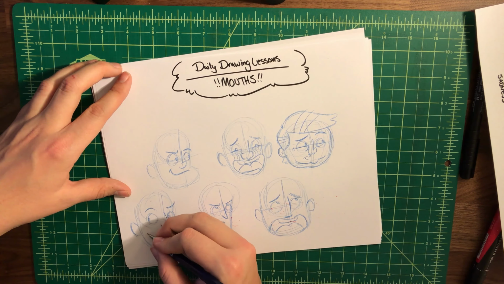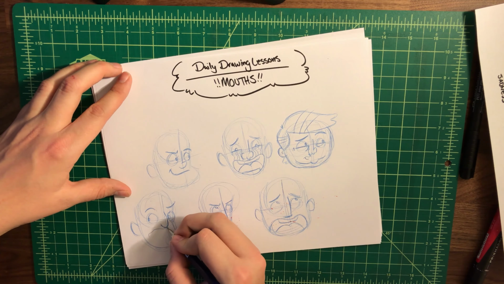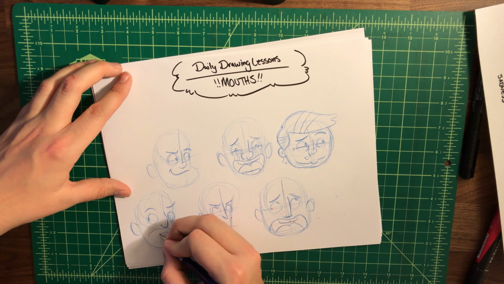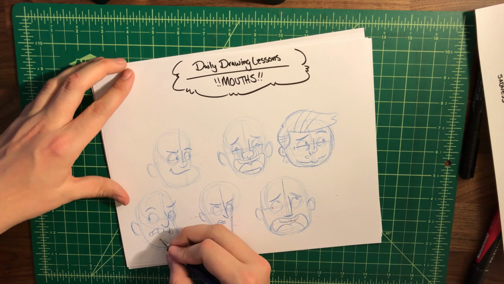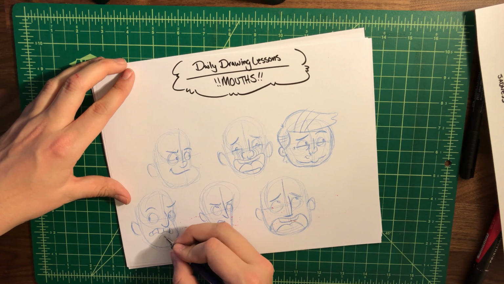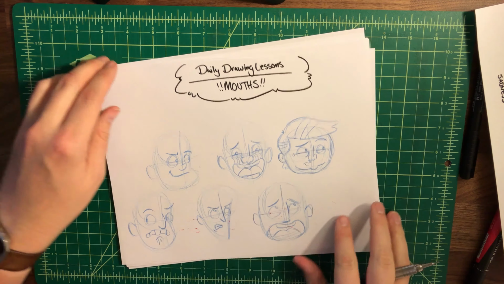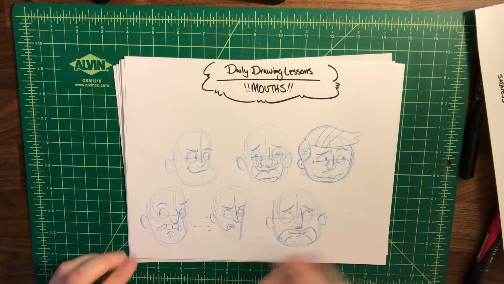And we're going to give him more of a worried mouth here. And we're just going to give him some teeth to fill up the void there. And we'll do this to show that he's quivering his lip a little bit.